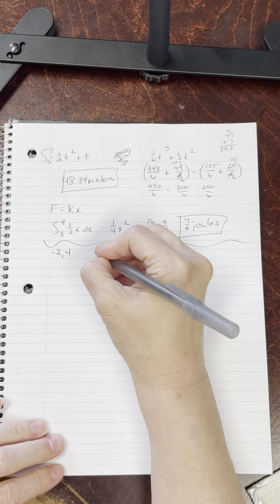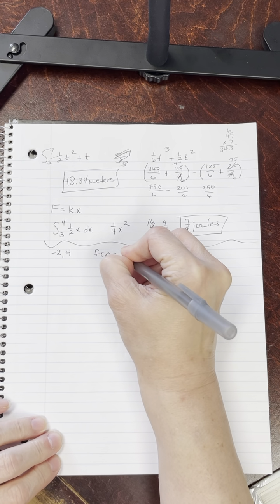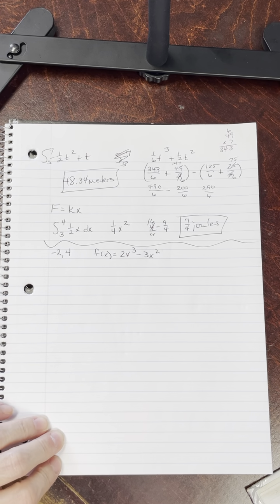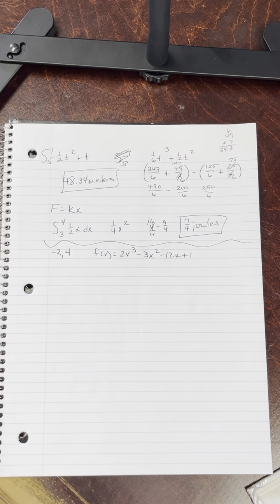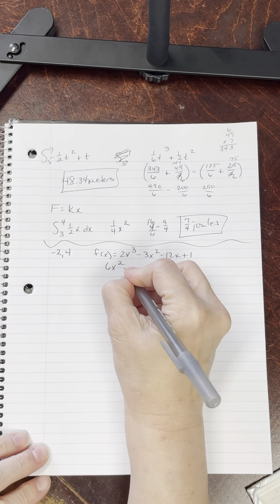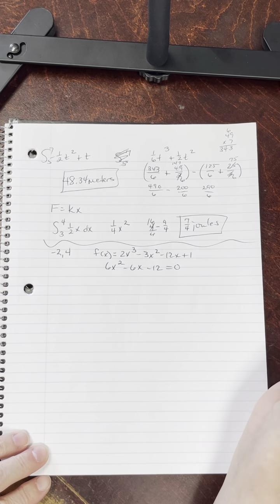But I need to take the original equation, f of x equals 2x cubed minus 3x squared minus 12x plus 1, and differentiate it and set it equal to 0 to find the other critical numbers. That gives us 6x squared minus 6x minus 12 set equal to 0.